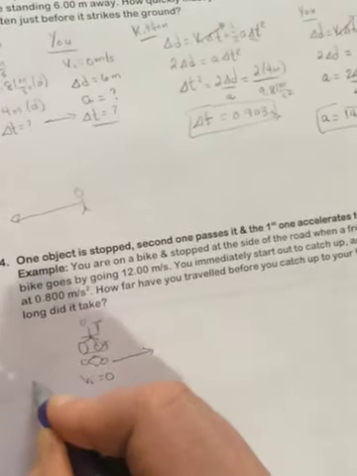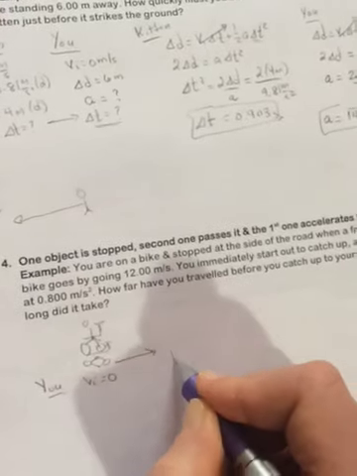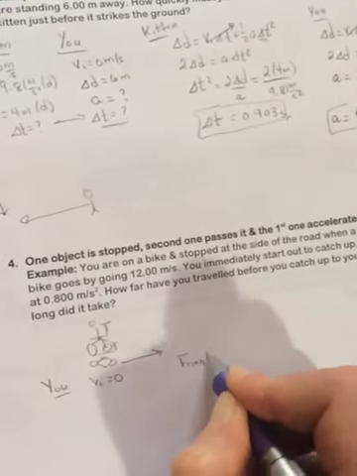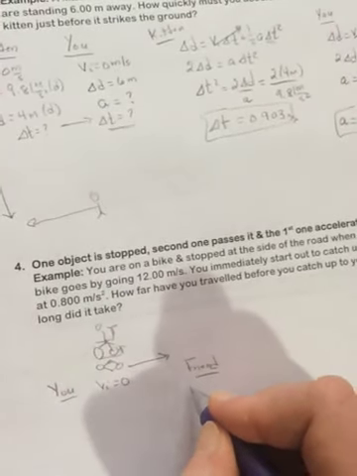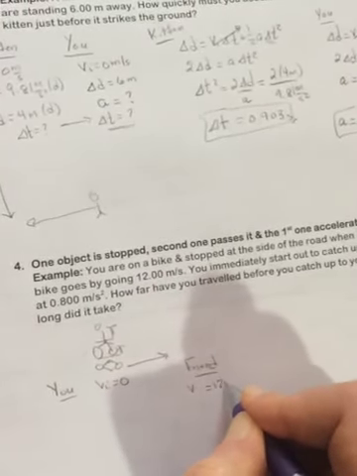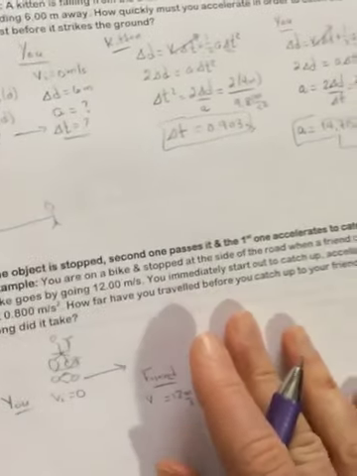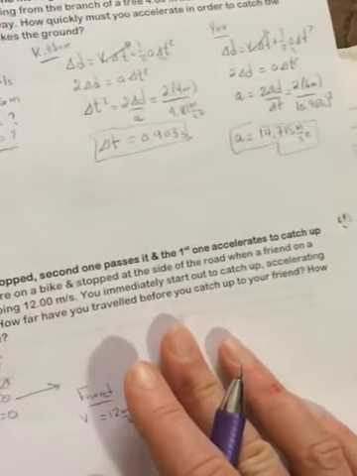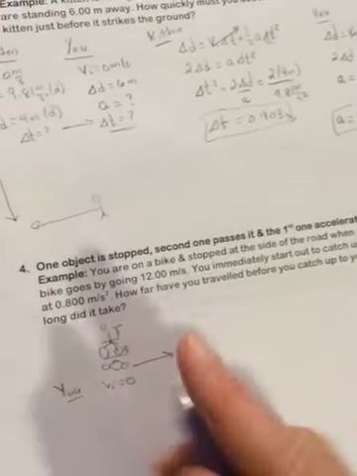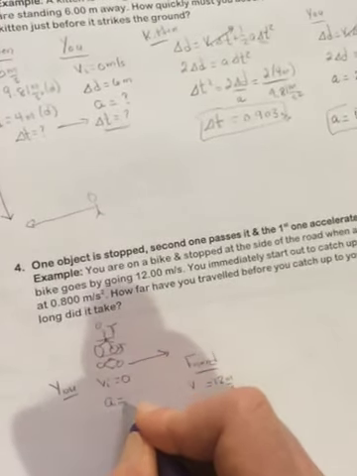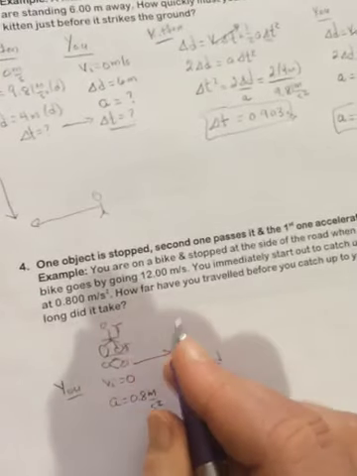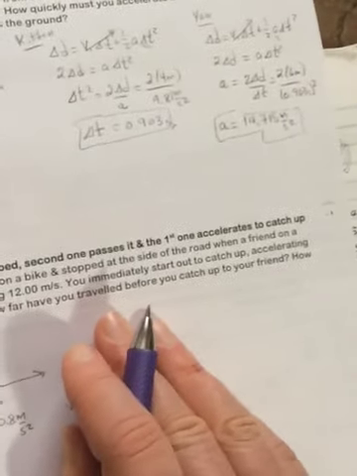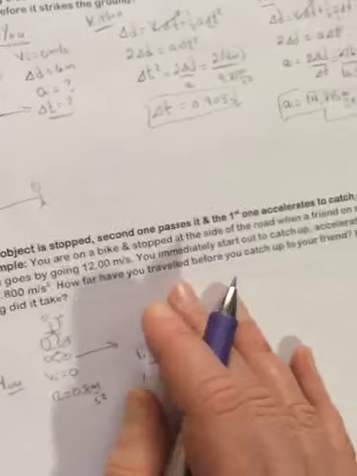Okay, so this one is you, and this one that I'm going to write the givens over here will be your friend. So the friend goes by going 12 meters per second. Okay, so 12 meters per second. You immediately start out to catch up, accelerating at 0.8 meters per second squared. So 0.8 meters per second squared is your acceleration. How far have you traveled when you catch your friend, and how long did it take?